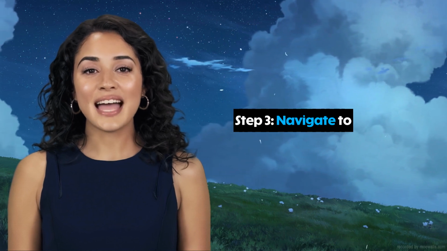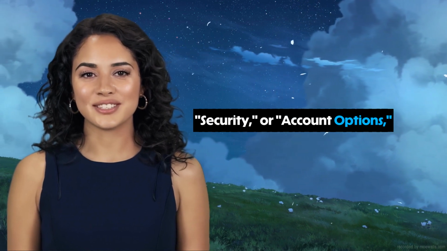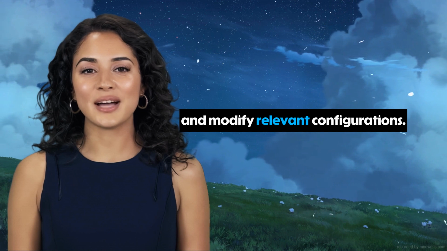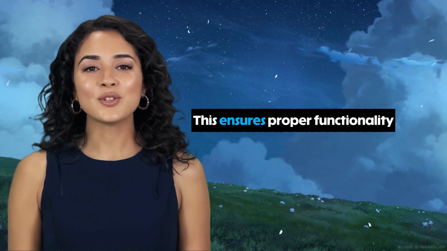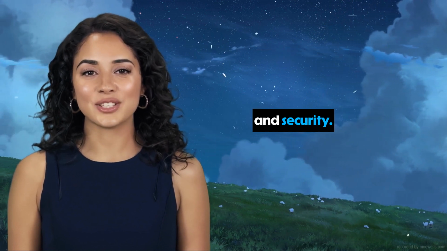Step 3. Navigate to the appropriate section within Settings, such as Preferences, Security, or Account Options, where you can view and modify relevant configurations. This ensures proper functionality and security.